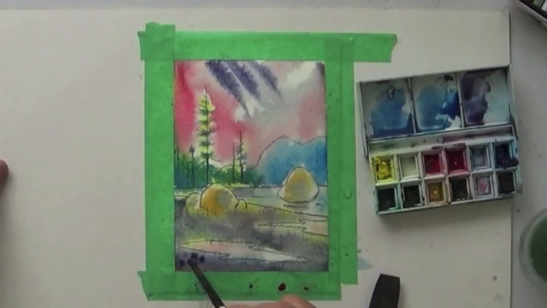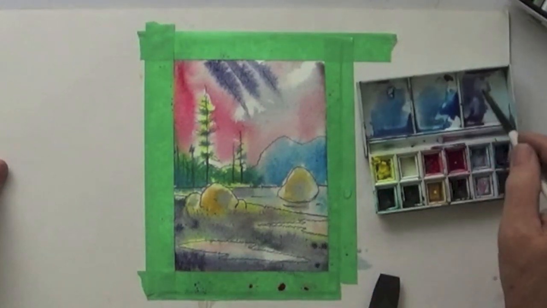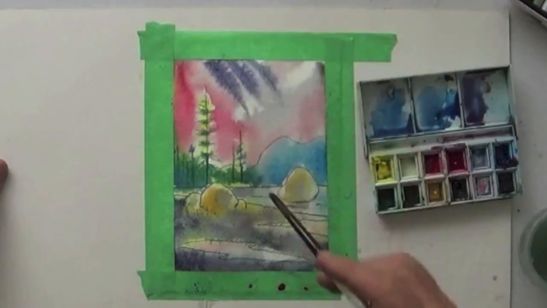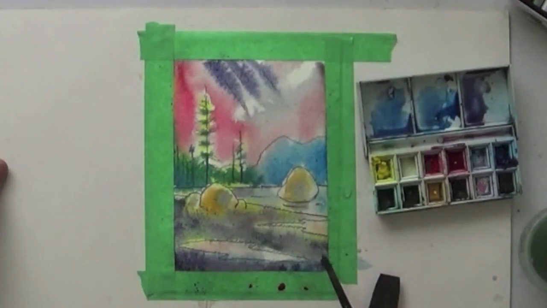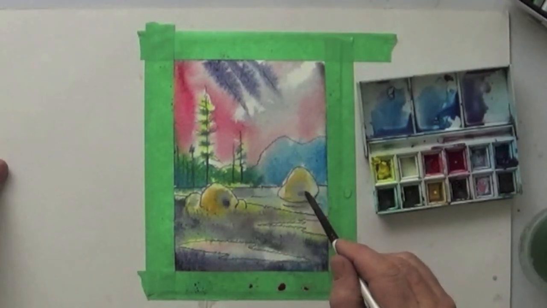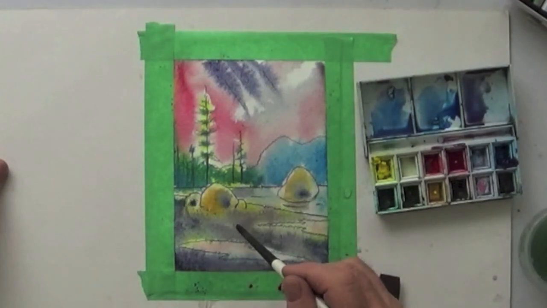Things are happening here. Drop it in before it dries too much. Drop some in. Especially in the foreground. This is the foreground, middle ground, background. Now my puddle, I haven't even modeled it yet, hardly at all. This one, maybe one more, and another one here, just to darken the bottom of the rocks.